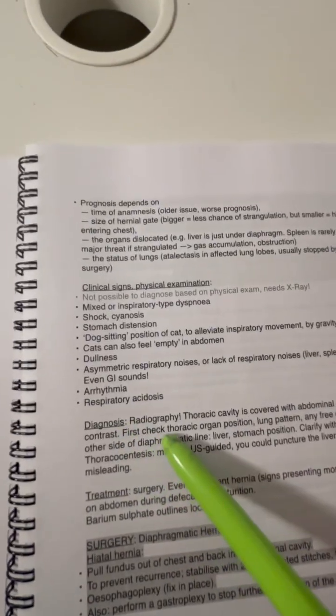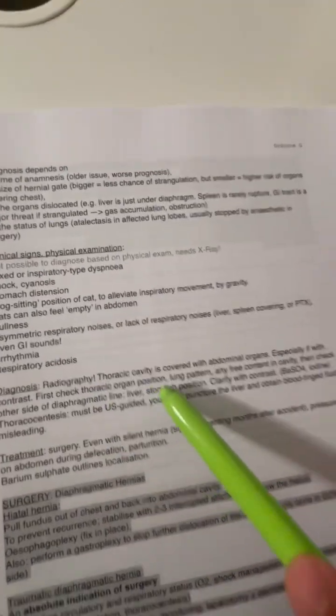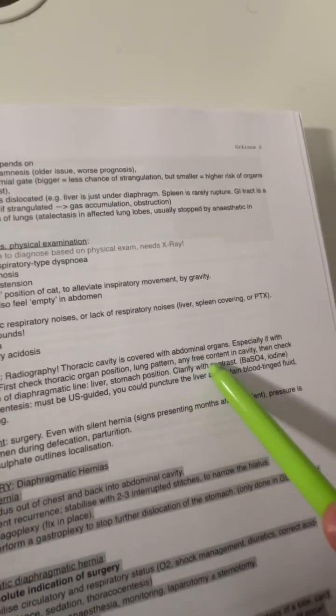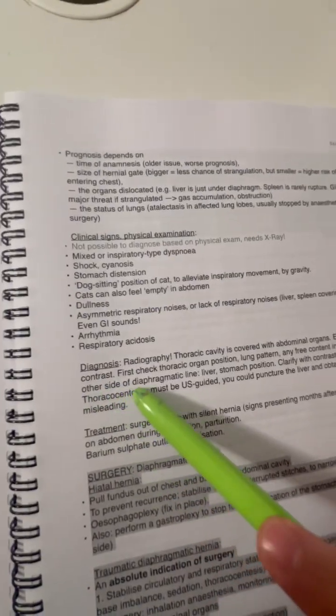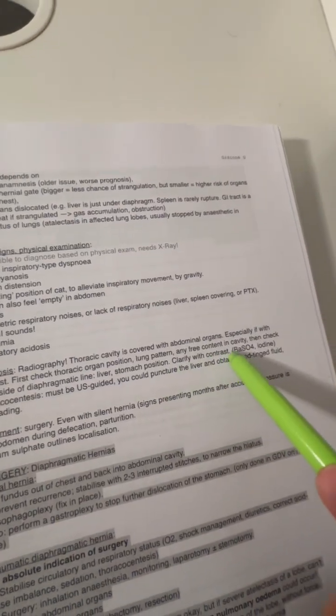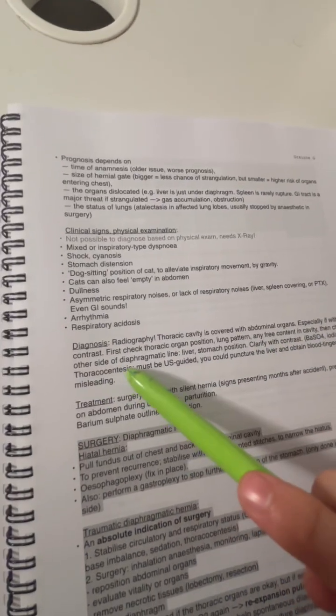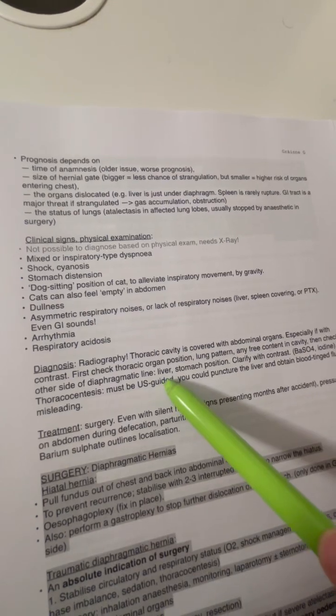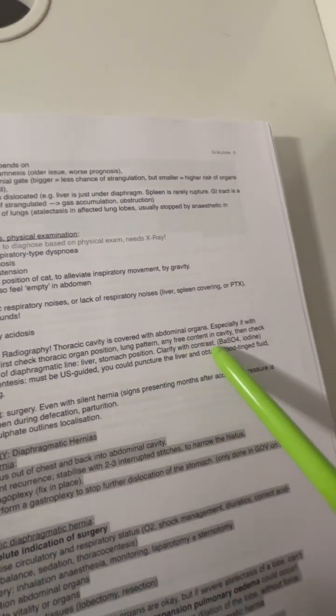For diagnosis, radiography is so important. The thoracic cavity is covered in abdominal organs, especially if there's contrast. First, check the thoracic position of the organs, the lung pattern, and any free content in the cavity. And then check the diaphragmatic line, the liver, the stomach position, and clarify with a contrast.